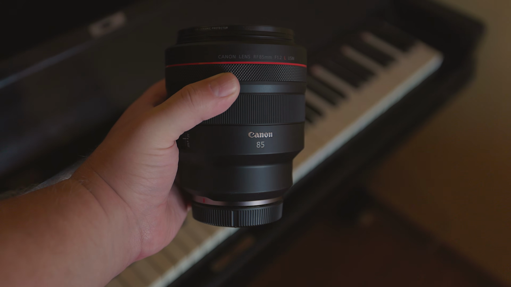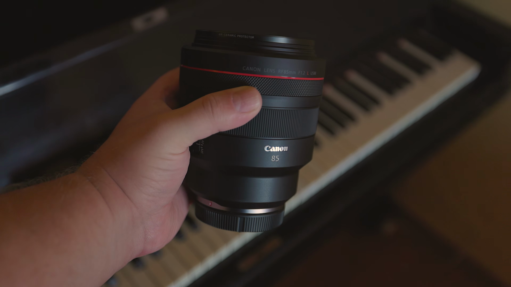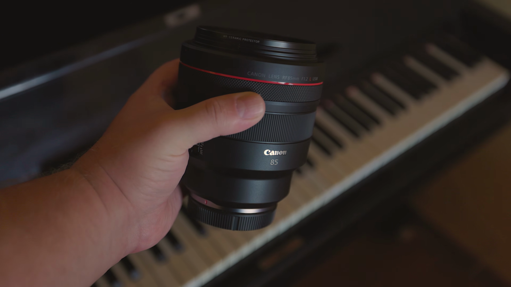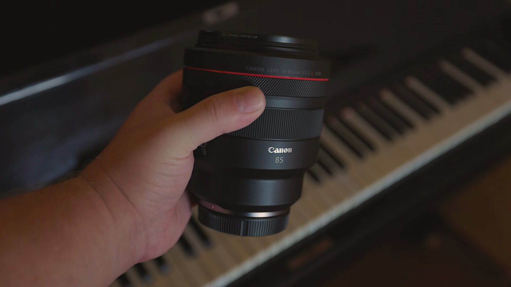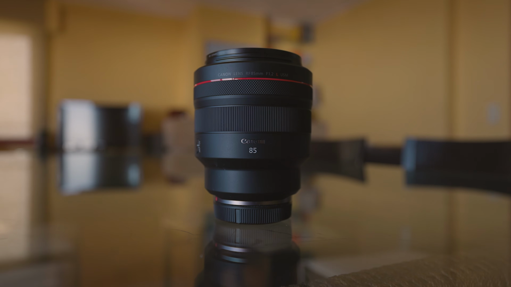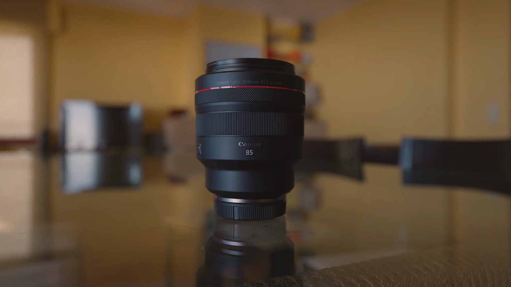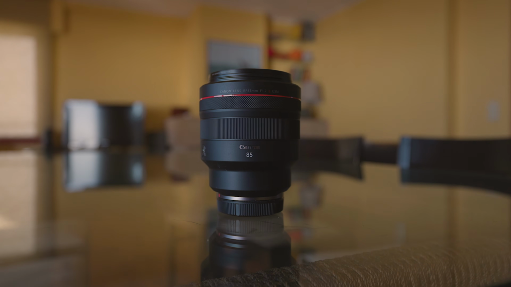Even though this was a fantastic idea from Canon, as far as I know, most of the people who own this lens actually disable the feature. The reason is because it is far too easy to accidentally hit it during a shoot and change your settings without realizing it.